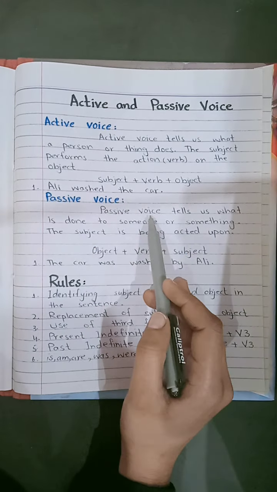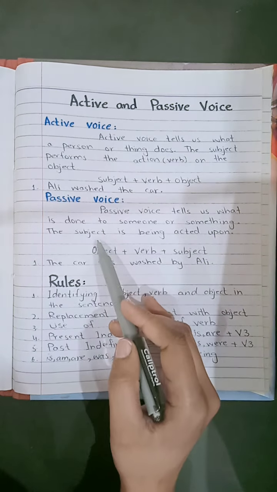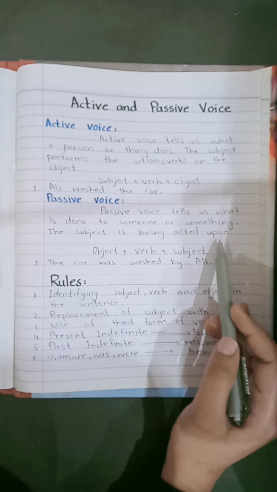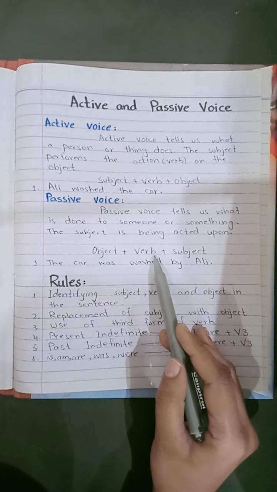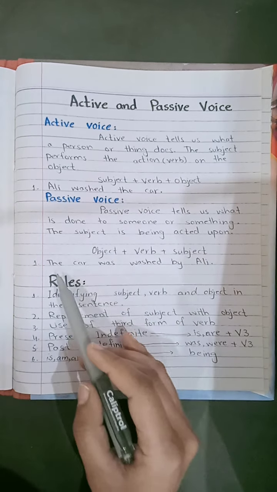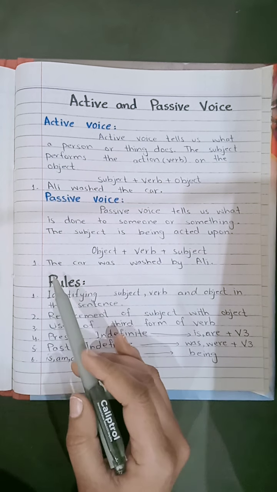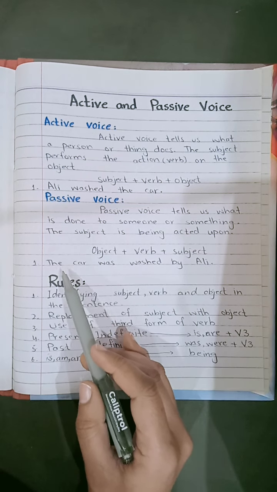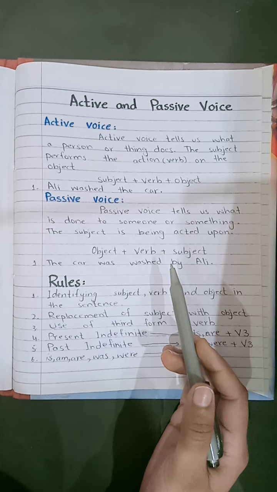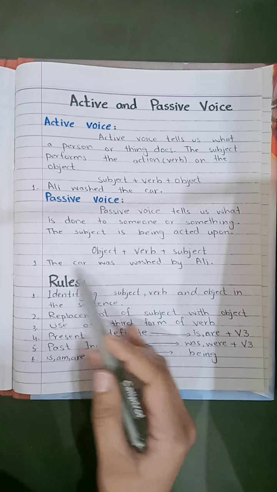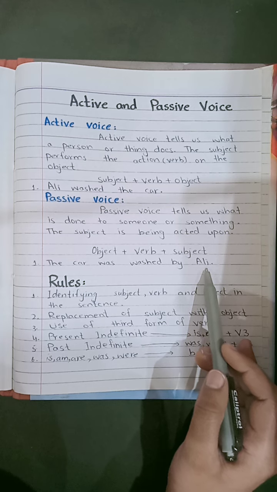Passive voice. Passive voice tells us what is done to someone or something. The subject is being acted upon. Its sentence structure consists of object, verb, subject. The car was washed by Ali. Here in this sentence you can notice that the object of the sentence is replaced by the subject of the sentence. The car is replaced by Ali. The car was washed by Ali.